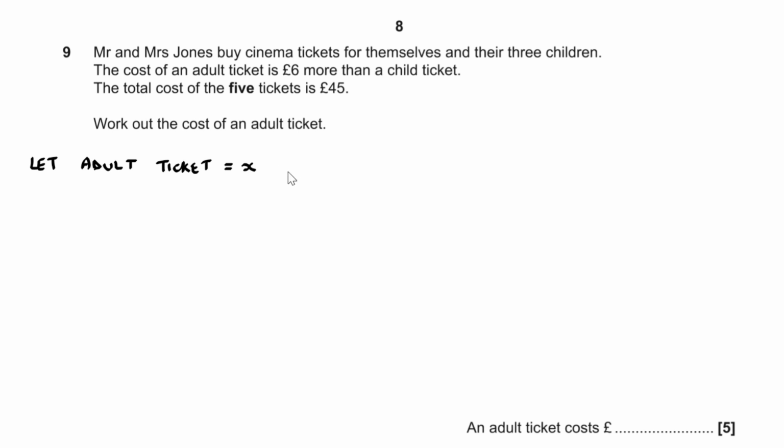So this will imply then that a child ticket is equal to x minus 6, because an adult ticket is £6 more than a child ticket. So a child ticket is £6 less than an adult, hence we've got x minus 6.